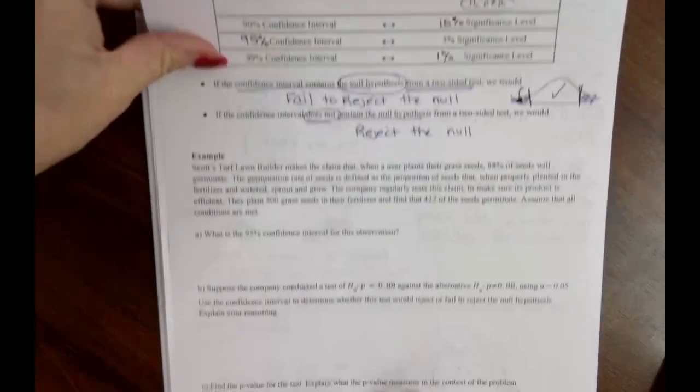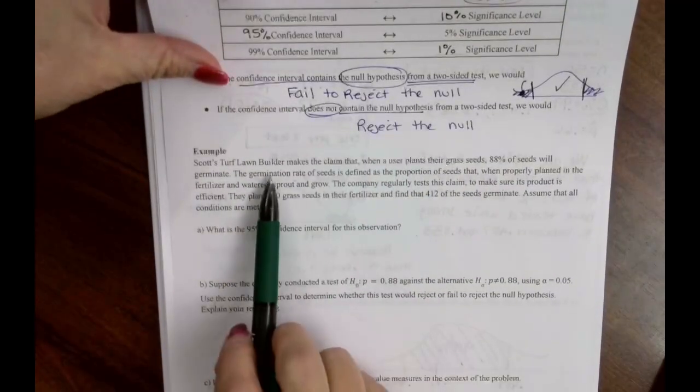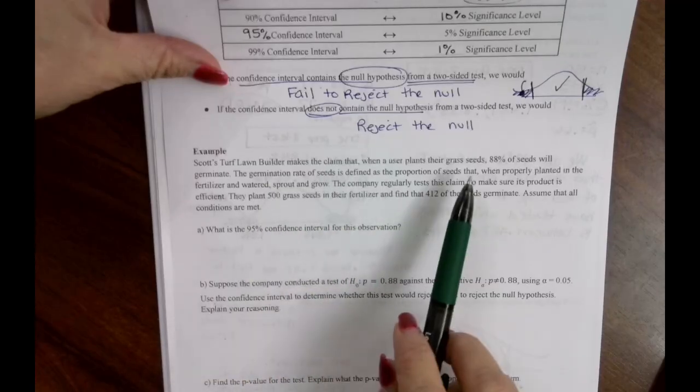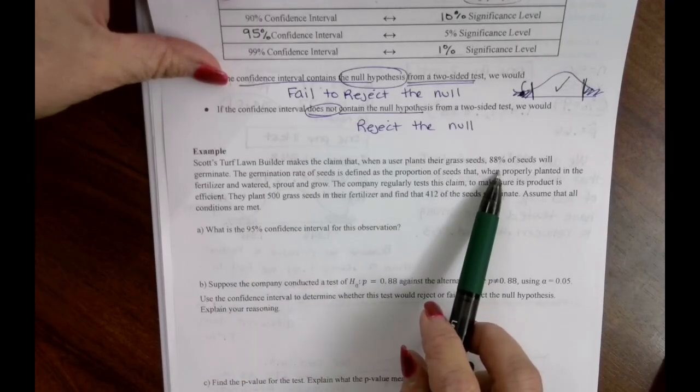All right, so let's look at how this all goes together here. Scott's Turf Lawn Builder makes a claim that when plant users use their grass seed, 88% of the seeds will germinate.